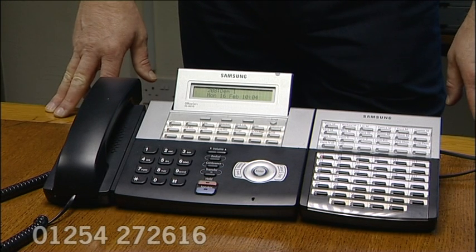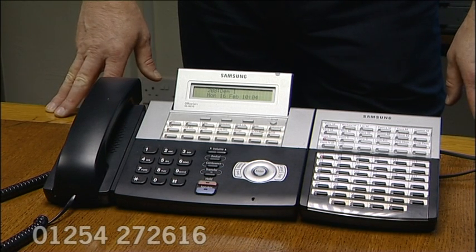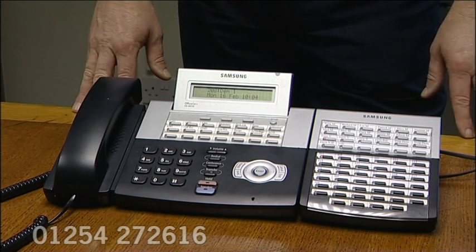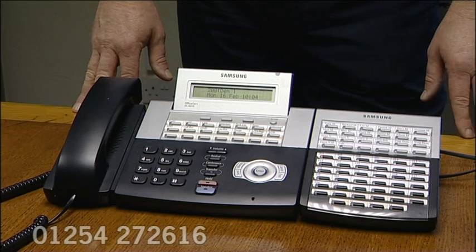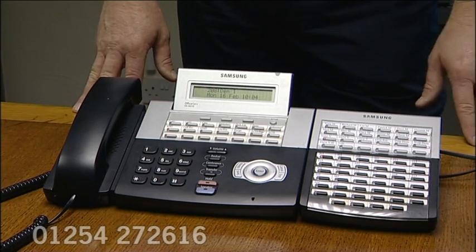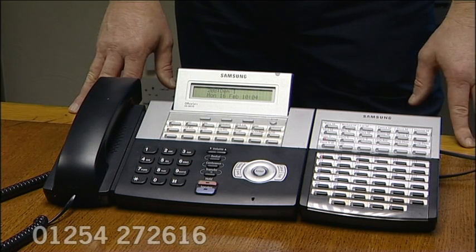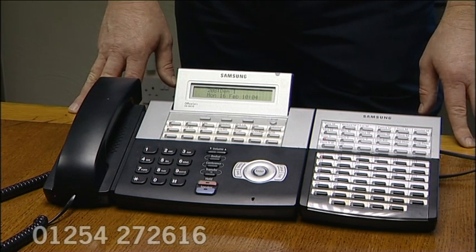There are a range of telephone handsets from Samsung. Having said that, for most people's purposes, they'll just focus on one particular handset, the 14-button liquid crystal display handset. Having said that, they all work in very much the same way. They just have a varying amount of buttons, so some of them have more keys on, some of them have a different interface. But today we're just going to focus on using this telephone as an example.